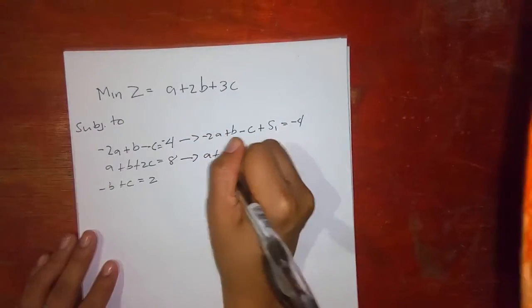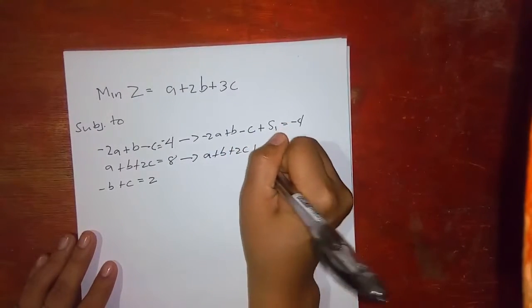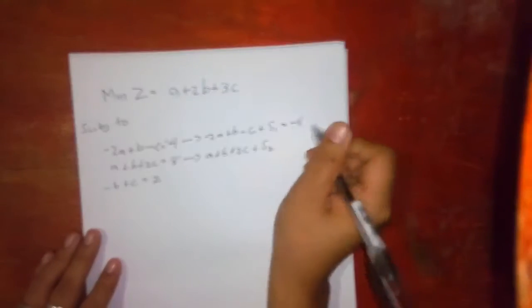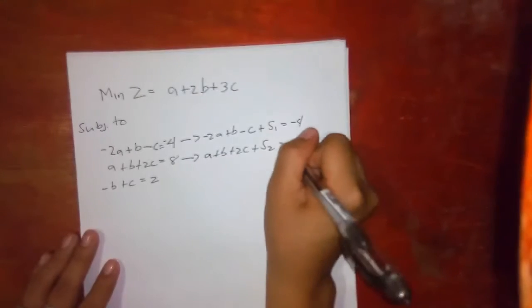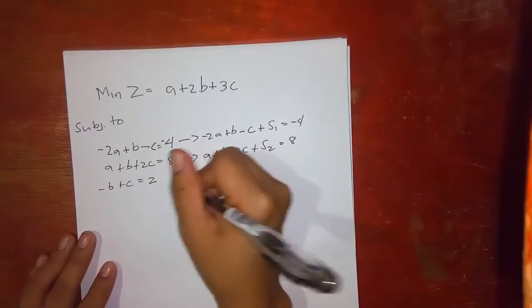And then a plus b plus 2c plus slack variable 2 equals 8.